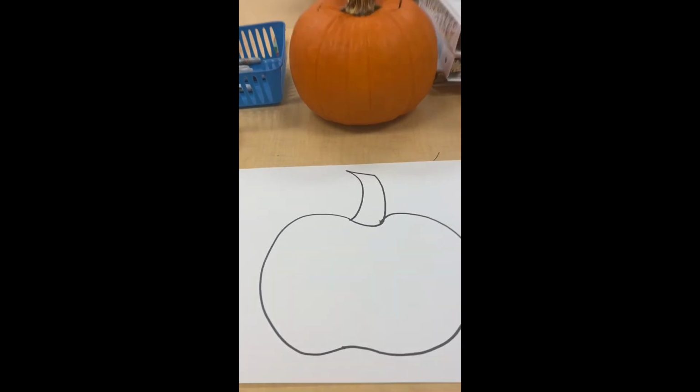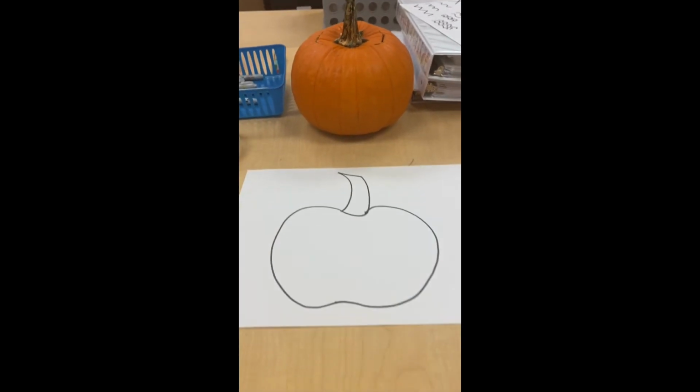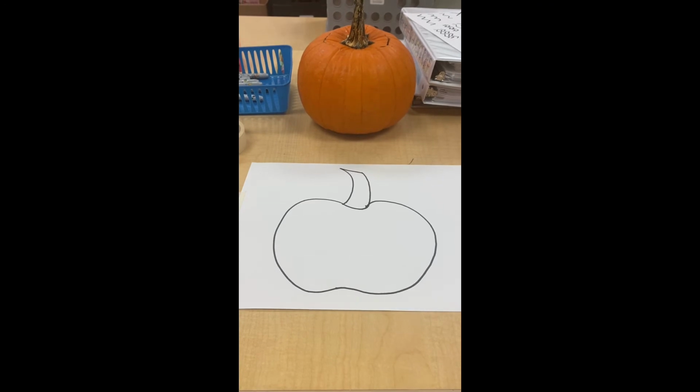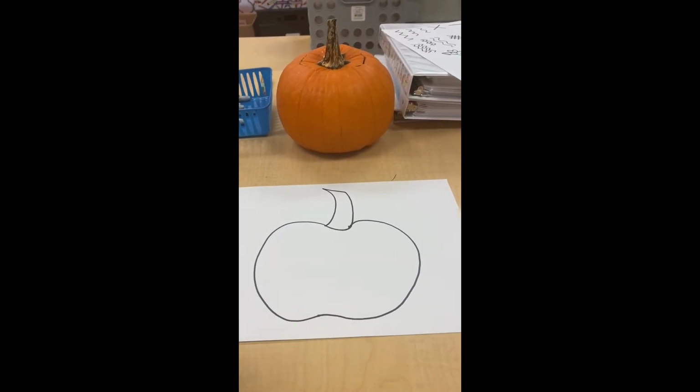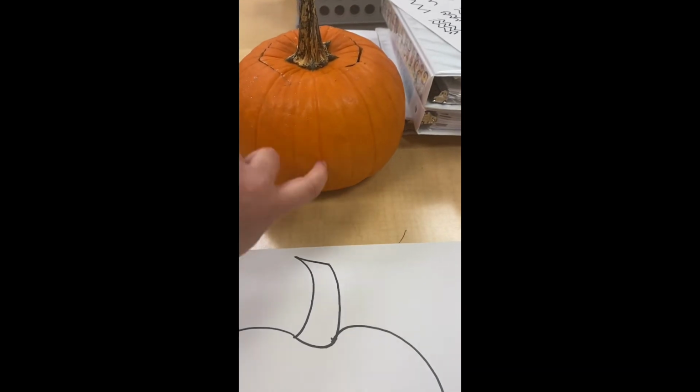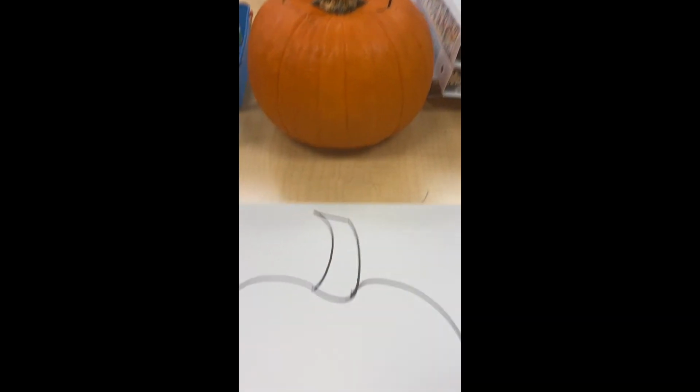So if we just let it look like this, what is it? What else does it look like? It kind of looks like an apple. Apples are smooth, right? There's not those lines. But the pumpkins have these lines, right?